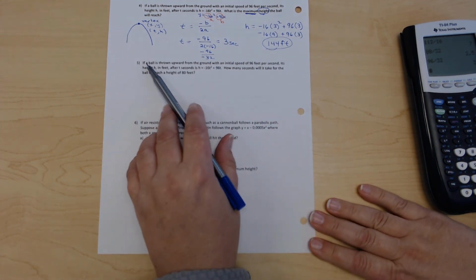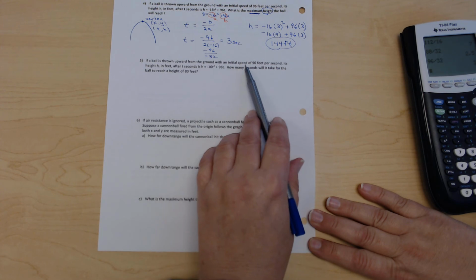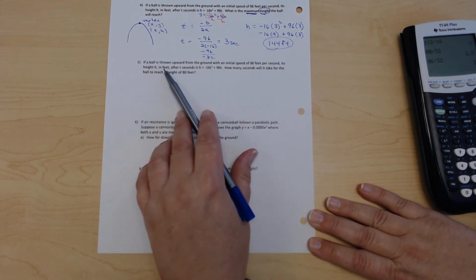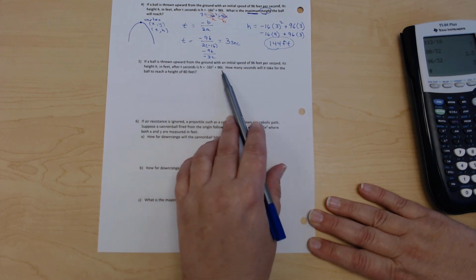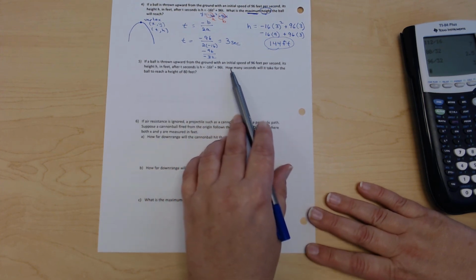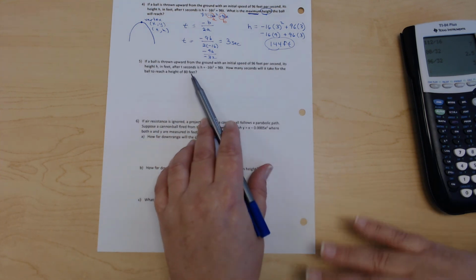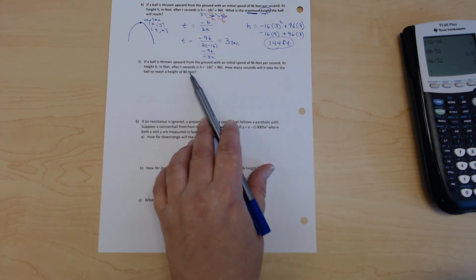Okay. If a ball is thrown upward from the ground with an initial speed of 96, its height in feet after t seconds, okay? How many seconds will it take for the ball to reach a height of 80 feet?